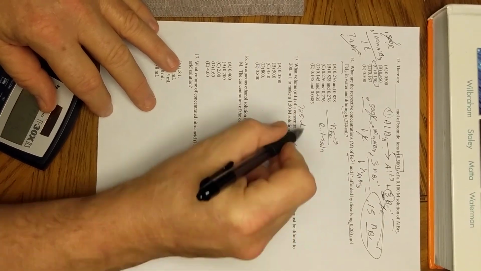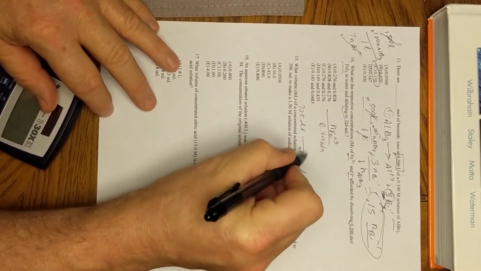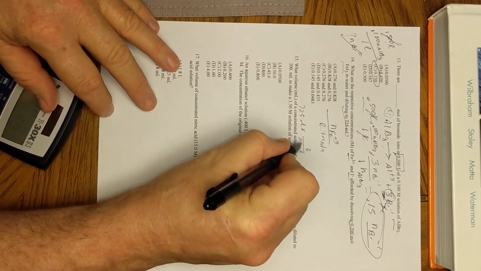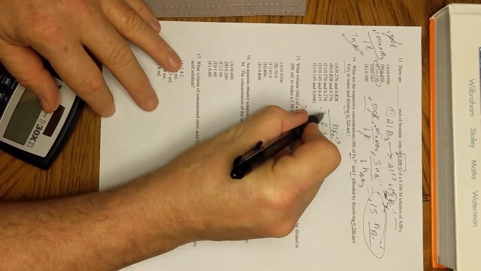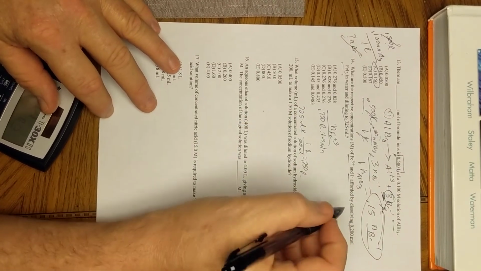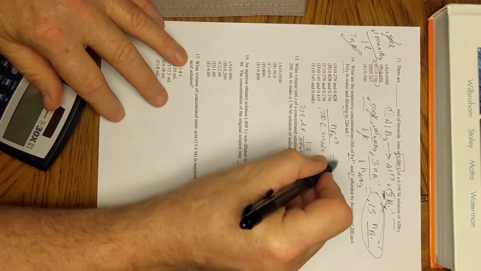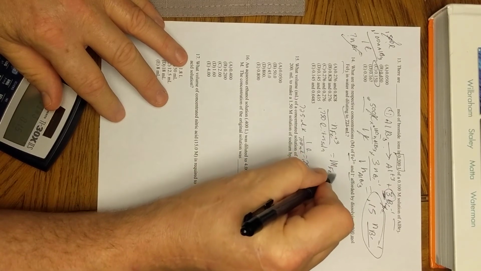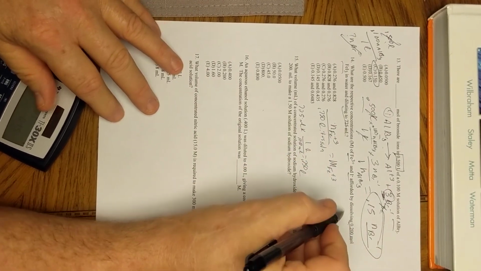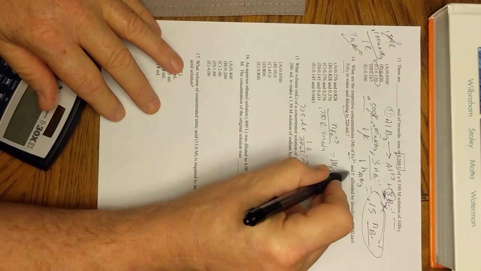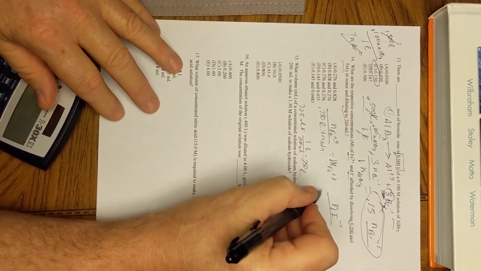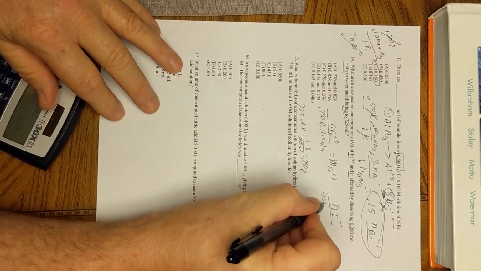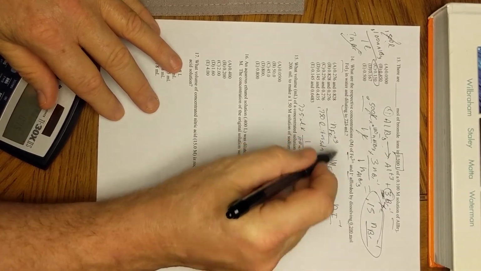I need to convert that to liters, so I'm going to go from milliliters on the bottom to liters on top, divide by 1,000. I got 0.725. This will equal the molarity of the Fe. The other side of the problem is they also want iodide. So it's the moles of iodide per 0.725 liters. And then let's get the top.